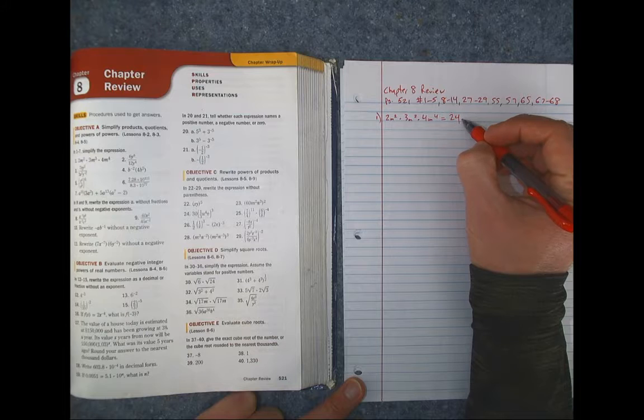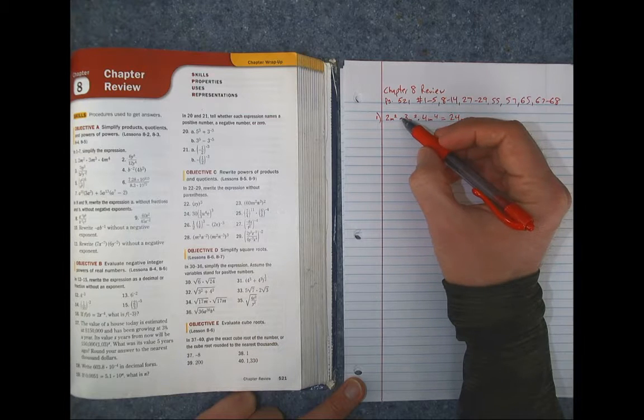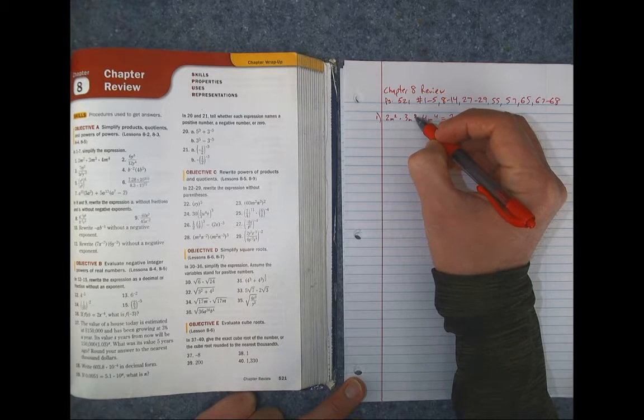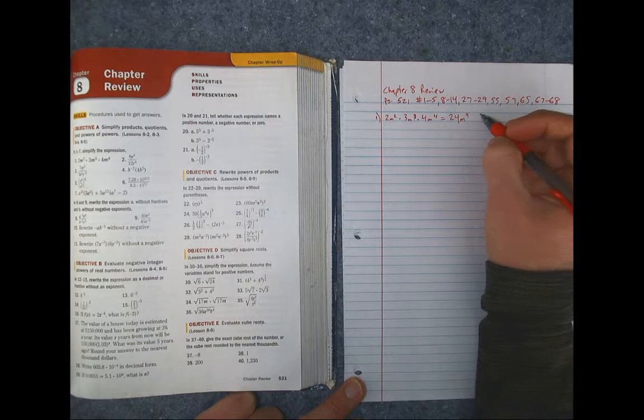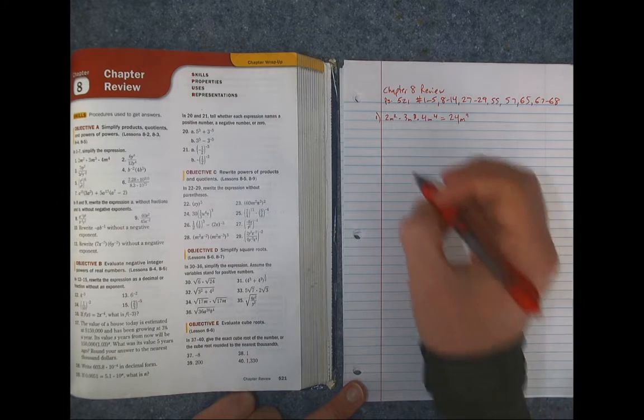And so that's going to give you a total of, oh, looks like I copied it down wrong. This should be a 3. So 2 and 3 is 5 plus 4, 9 total. So adding exponents, multiplying coefficients.